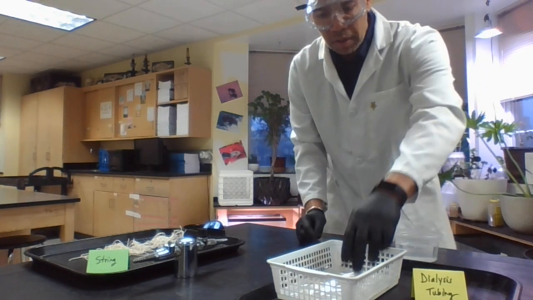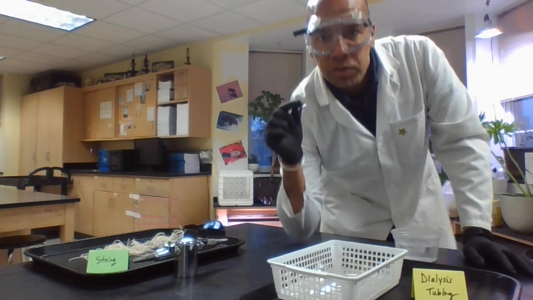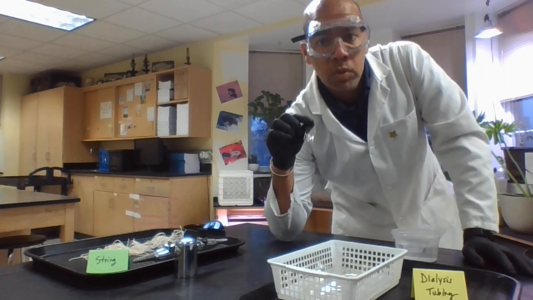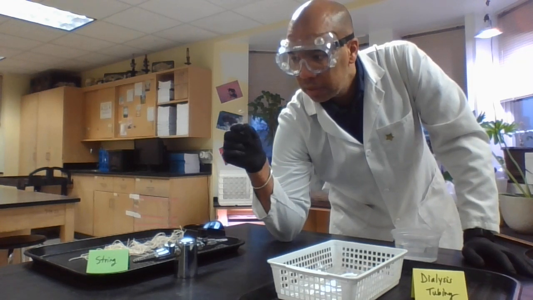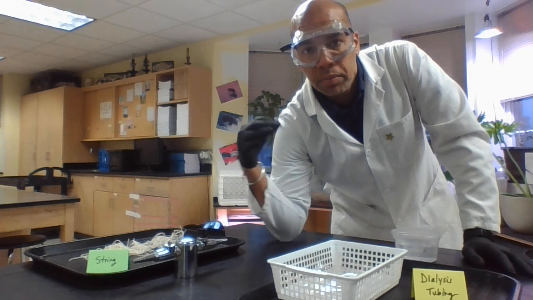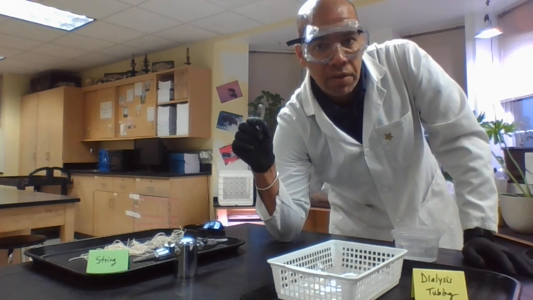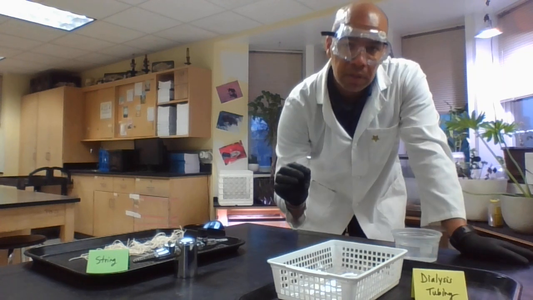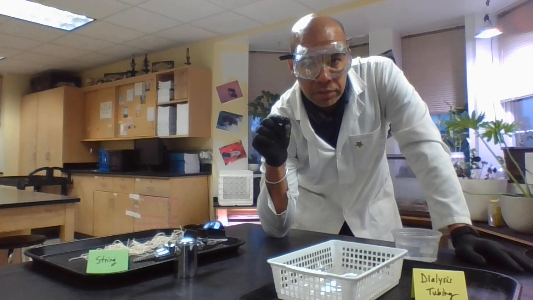Okay, so here is one dialysis tubing. Now, dialysis tubing is used for patients who have issues with their kidneys not being able to filter out their blood. And this tubing is inside a machine that their blood will go through. It traps the gunk, the bad stuff, the waste that your kidneys would normally trap, and then the clean blood can continue to go through and come back to your body.